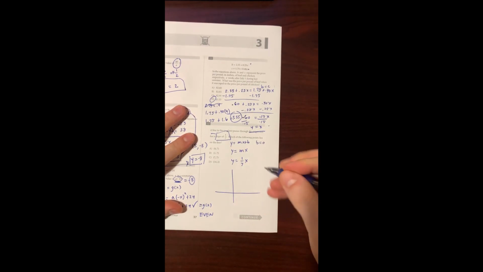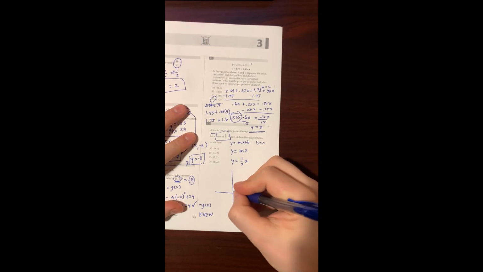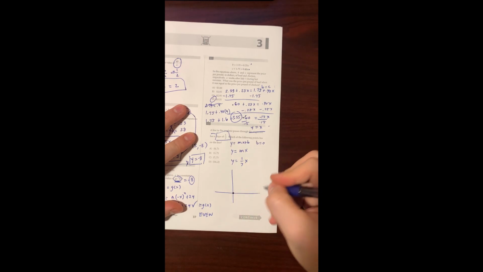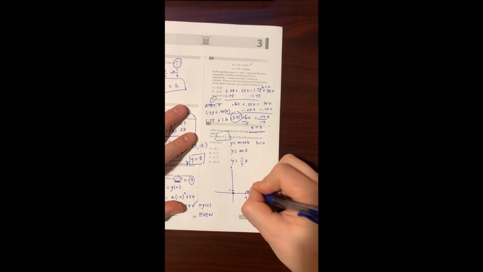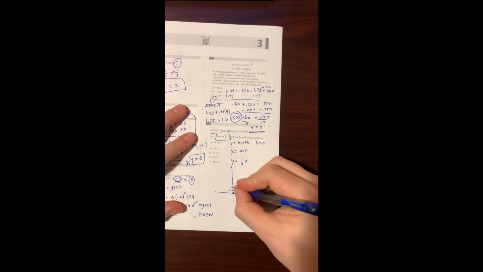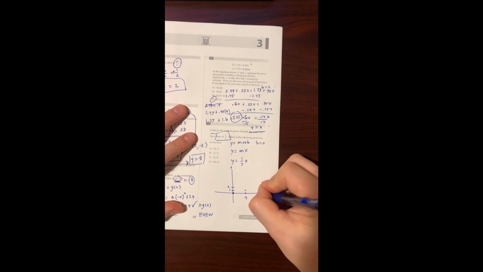Which of the following points lies on this line? If we take a look at a sketch of this, at the origin, we go up 1 and we go over 7. So up 1 over 7.